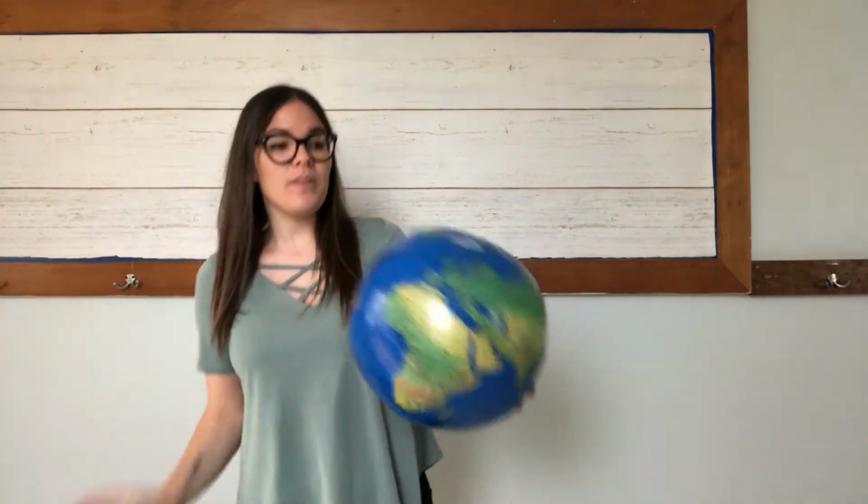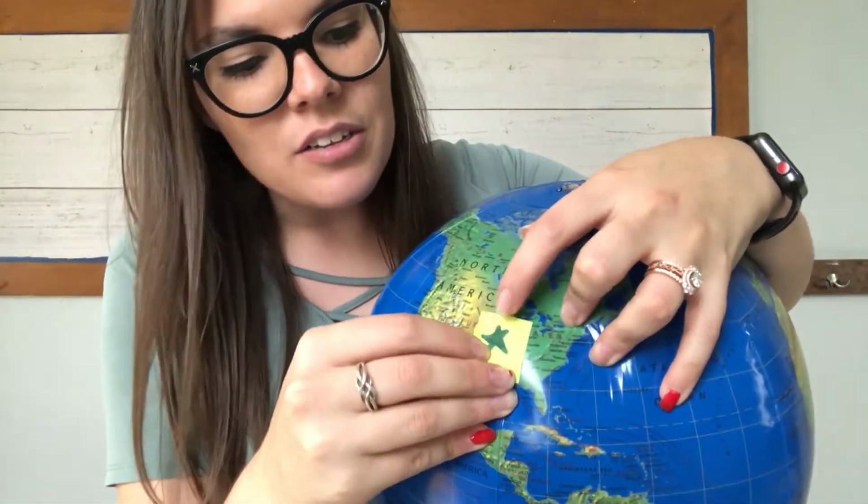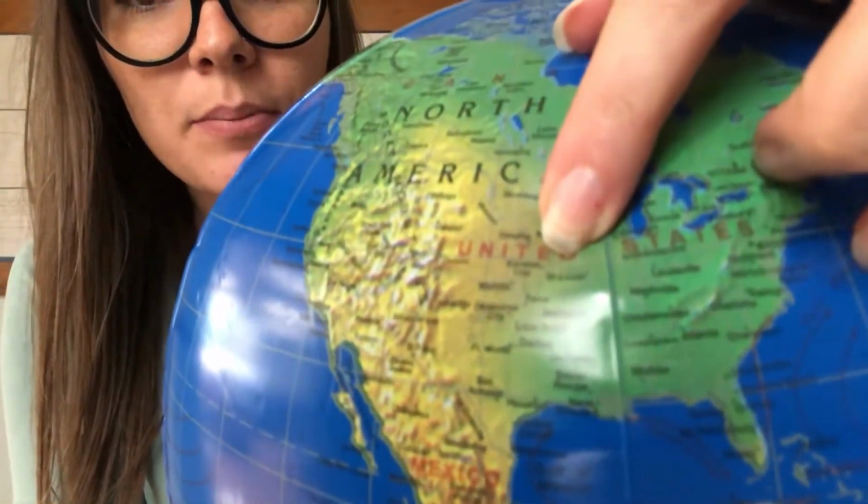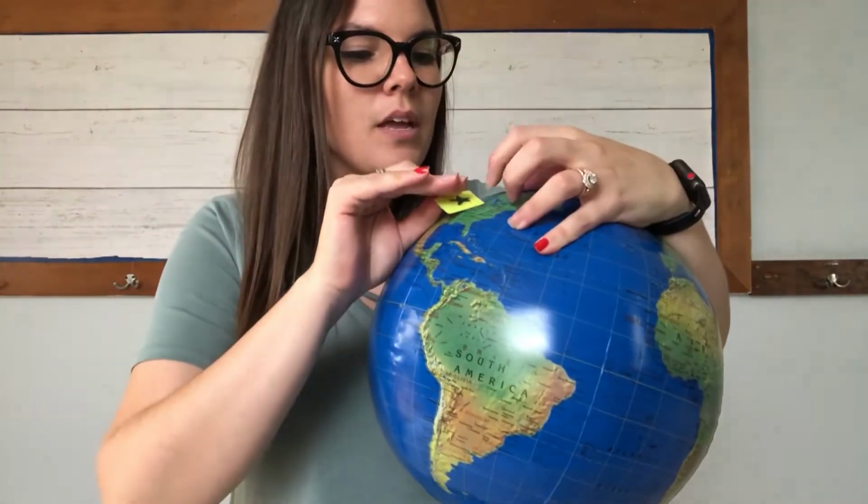So if we have the Earth, which is where we live, and I have a green dot right here, or star, silly me. I have a green star right here to show that we are right here in St. Louis. So there's a little sign right here, it says St. Louis. It's kind of cool that they labeled it on here. I put a star so that we can see it a little bit better.